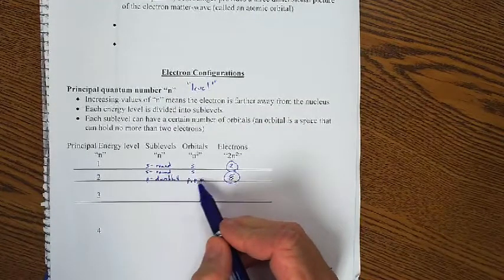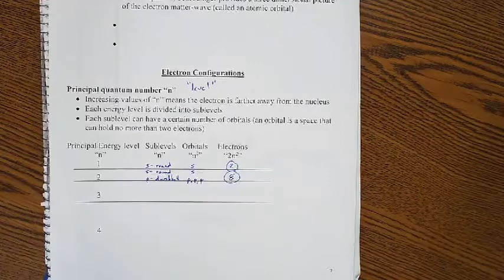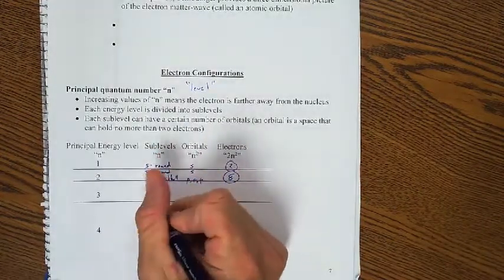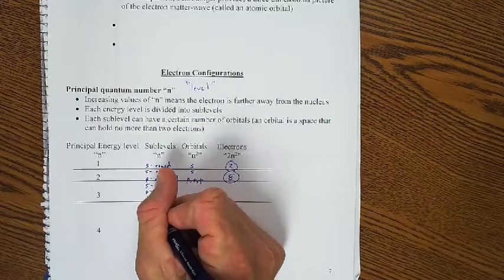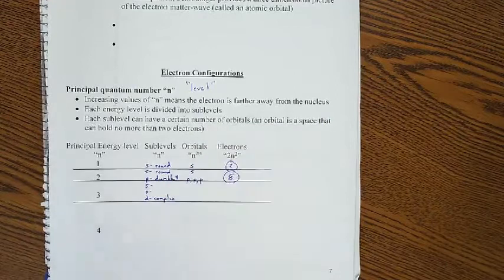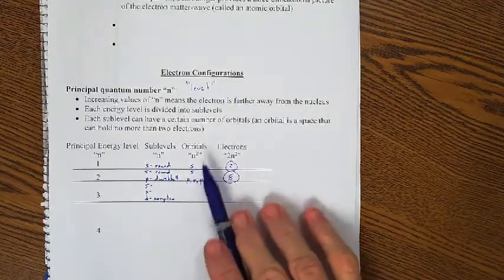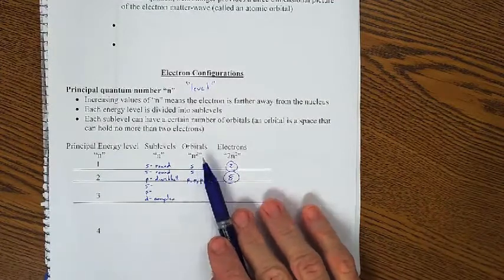All right, level 3. So level 3 can have 3 sublevels. You have an s, again, which is round. You have a p sublevel, which is dumbbell-shaped. And you have d sublevels, which are complex. Some will say cloverleaf, but it's a little bit more complex than that. So that's what we've got in level 3. Number of orbitals in level 3, again, would be the level squared. So 3 squared is 9.